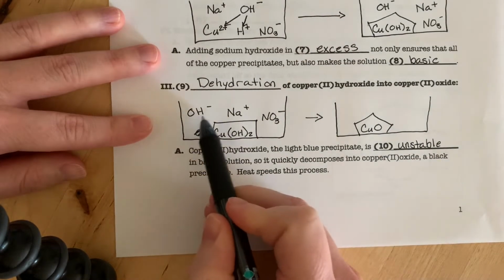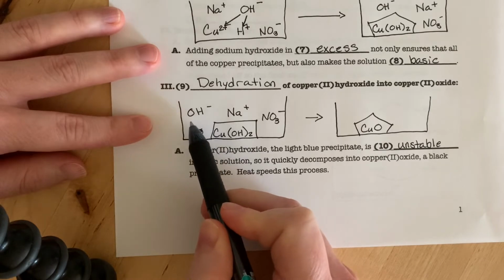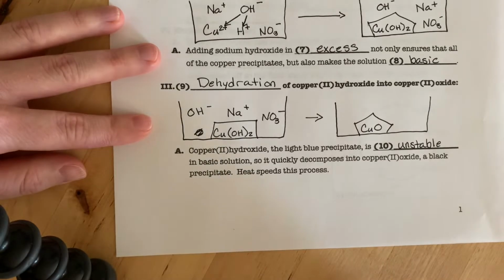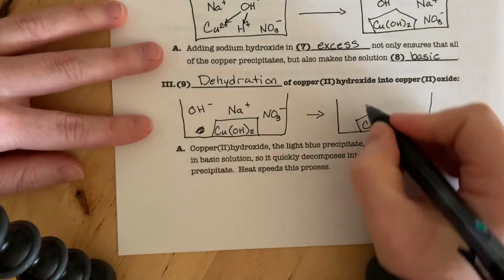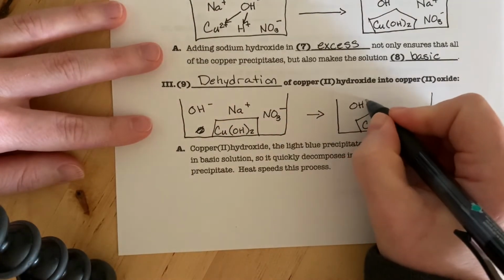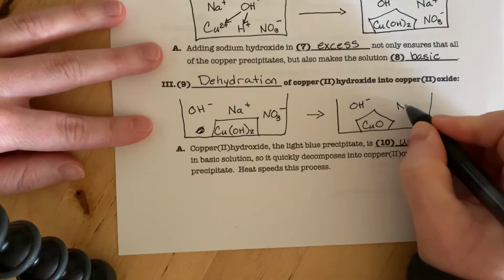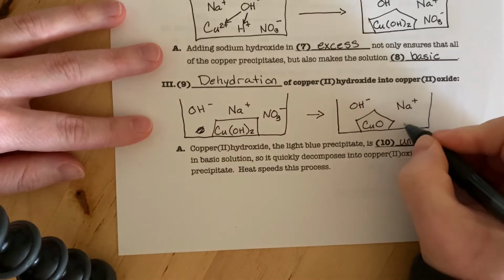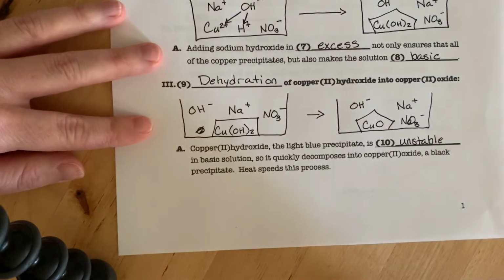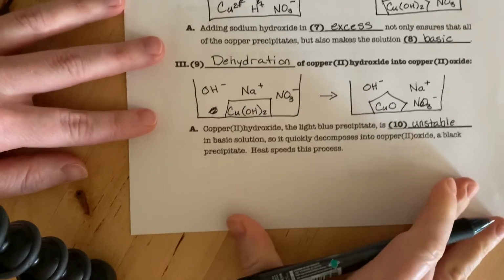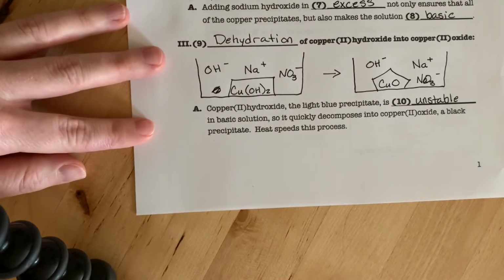So we have so many excess OH ions that we can do that. And so now we still have some OH ions in solution, the sodium and the nitrate. Oh, those didn't go anywhere still. Now at this point, I'd like you to start drawing your own principal species in solution.